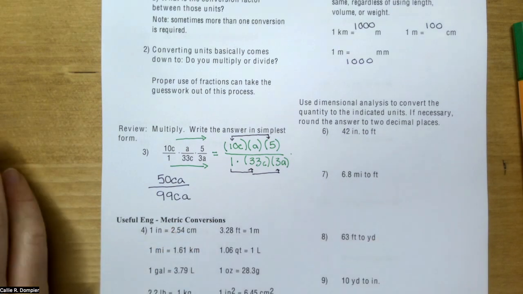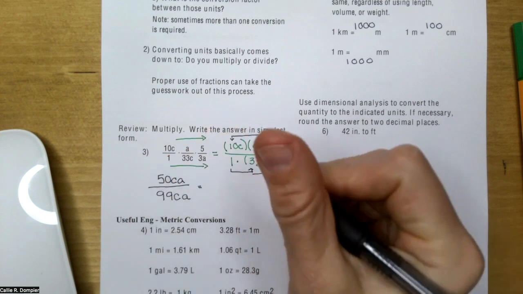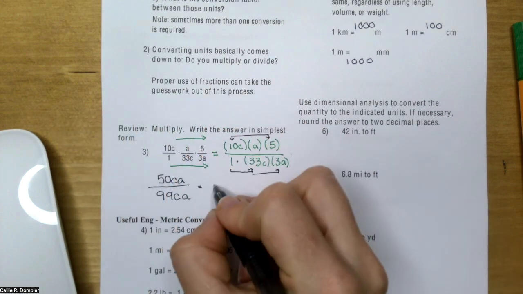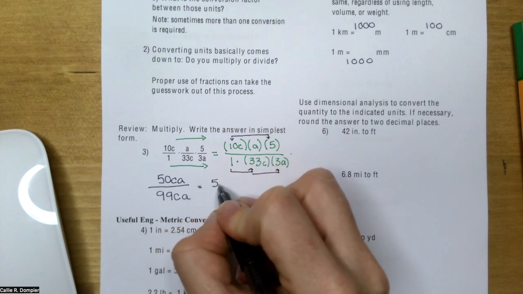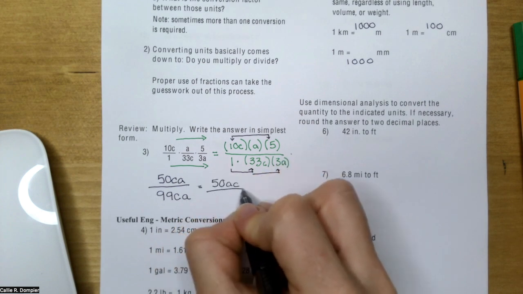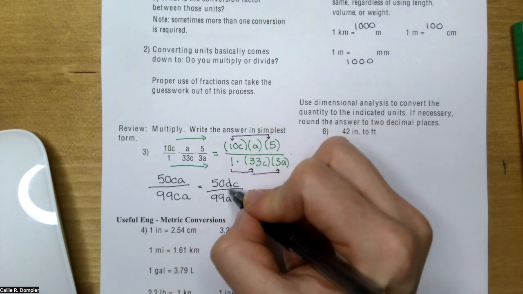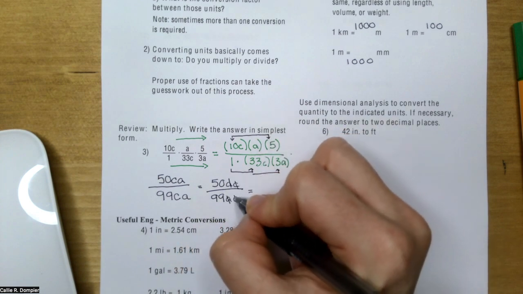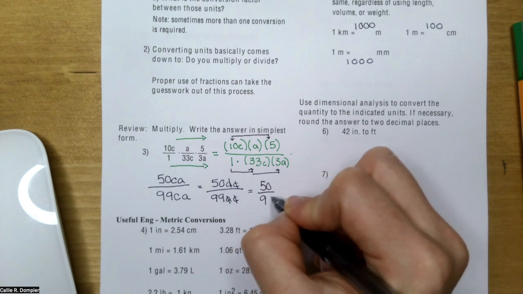You would write AC just to be in alphabetical order, but alphabetical order is not the most important part. The most important part is that you're in descending order of exponents. Since those are both just exponent of 1, you can say 50 AC divided by 99 AC, which cancels, and we have 50 over 99.